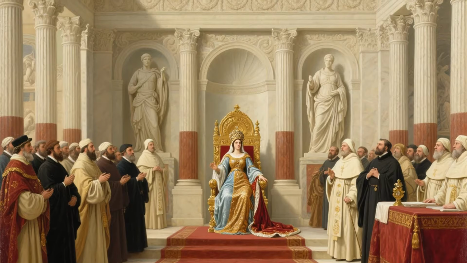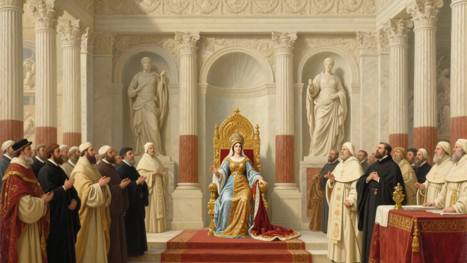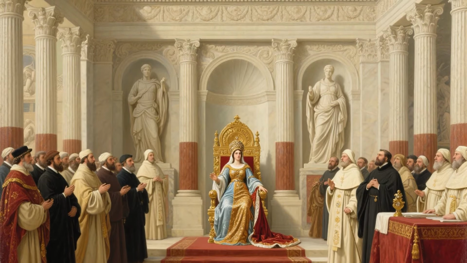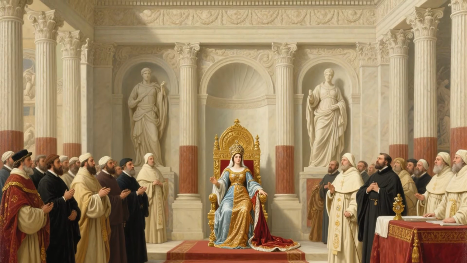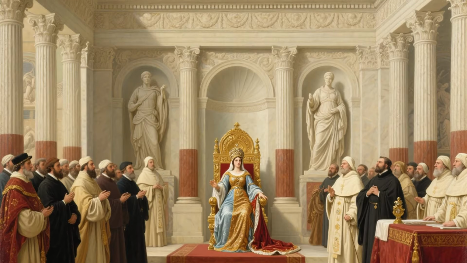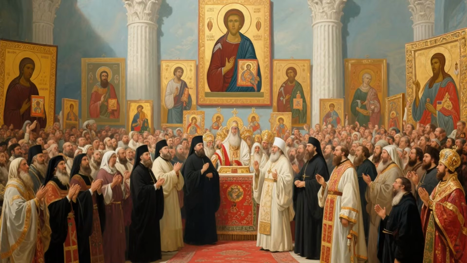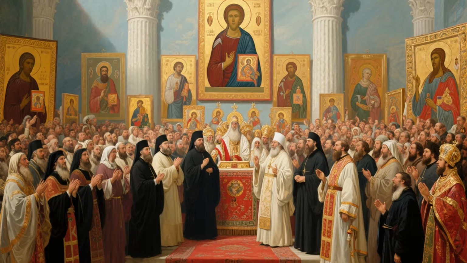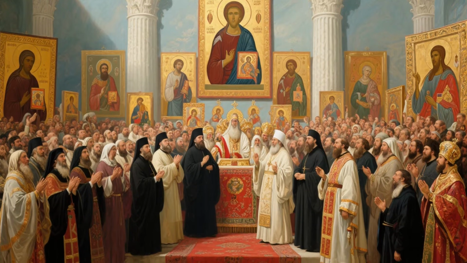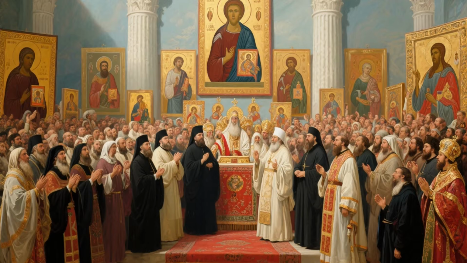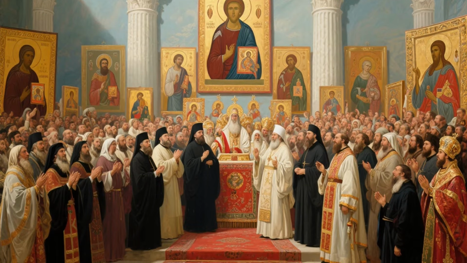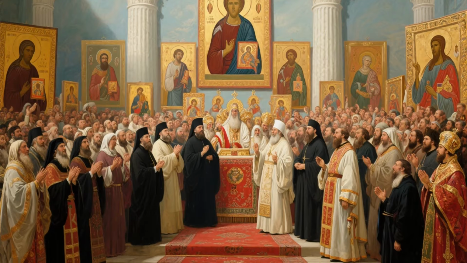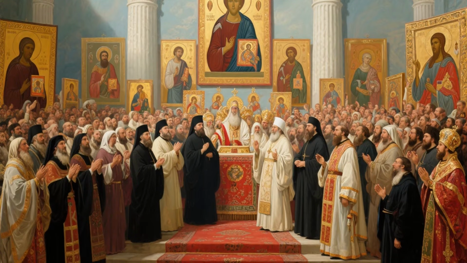By 843 AD, Empress Theodora implemented the final restoration of icon veneration, concluding the formal phases of the iconoclast controversy. This restoration, commemorated as the triumph of orthodoxy, re-established the theological legitimacy of icons, reinstated monastic communities, and reinforced the symbiotic relationship between church and state.